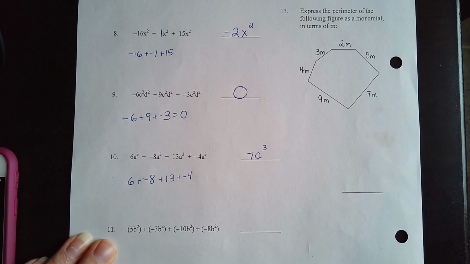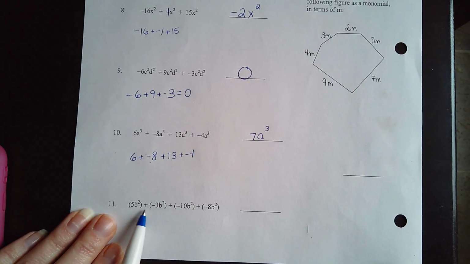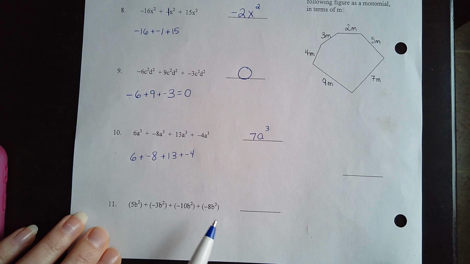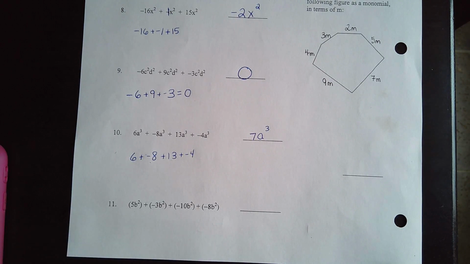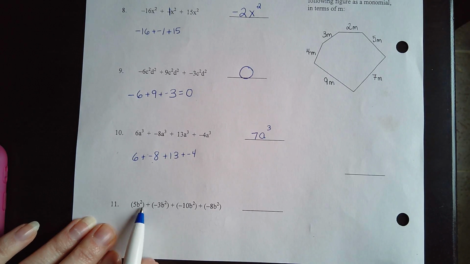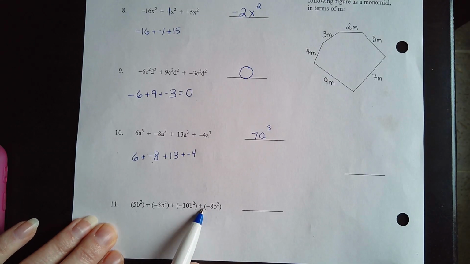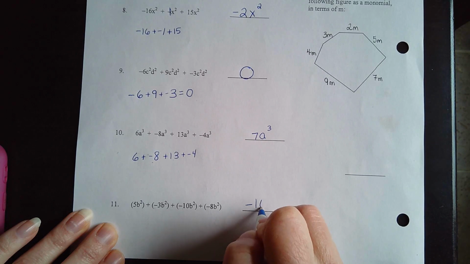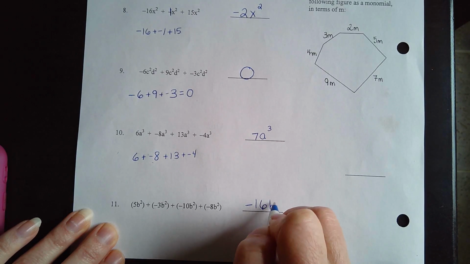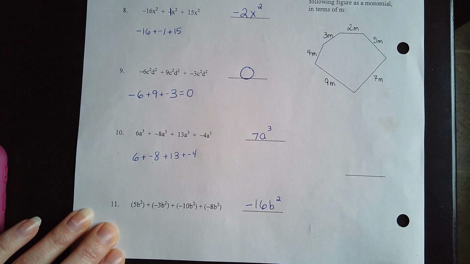Let's double check that for 11 everything is like, and they are because they all contain a b squared. 5 plus a negative 3 is 2. Plus a negative 10 is negative 8, plus another negative 8 is negative 16 b squared.